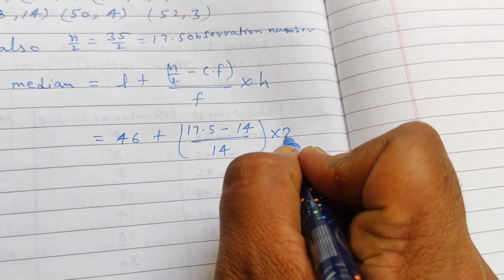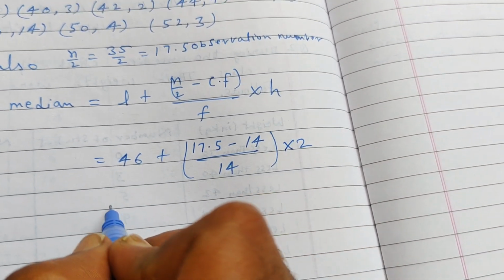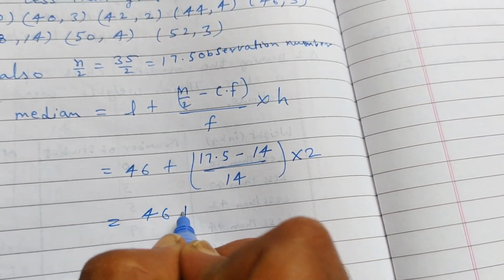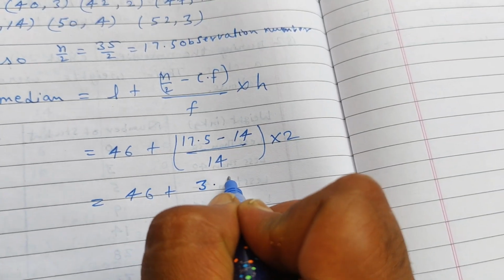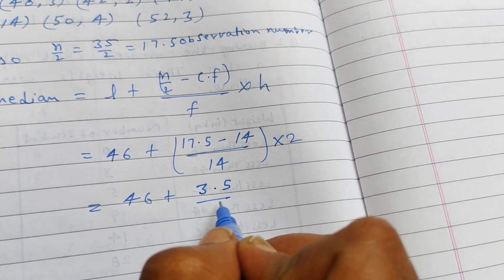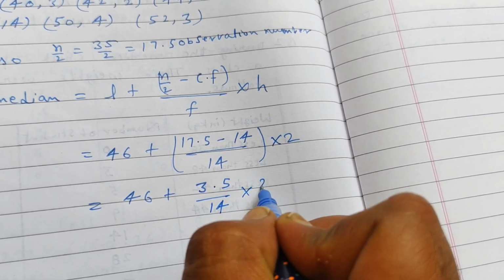Multiply by 2, it is equal to 46 plus 3.5 divided by 14, multiplied by 2.